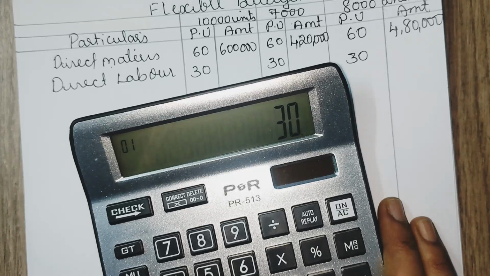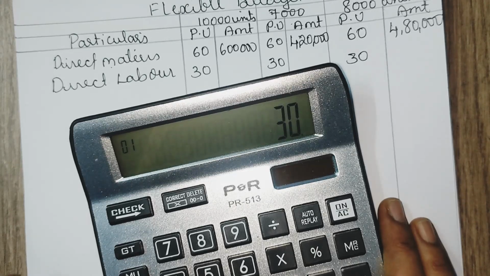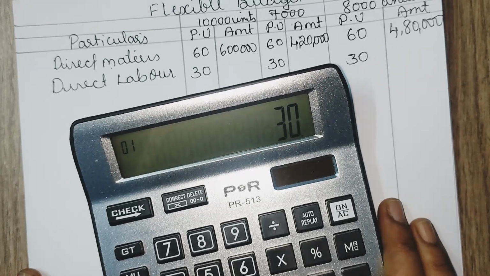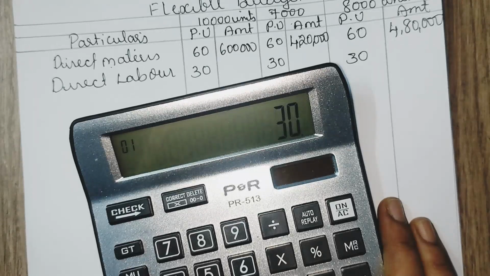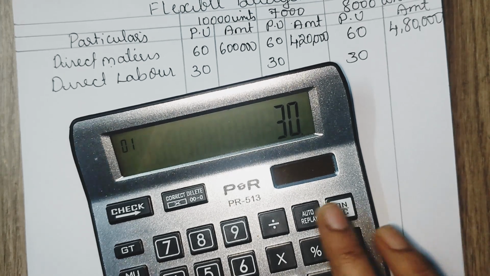One, units will be given, and like this you have to find out for the other budgeted units. Another one is capacity will be given, and per unit will be given, and you need to find out the units also. Only particular units will be given, and you need to find out what will be the cost for the other budgeted units.